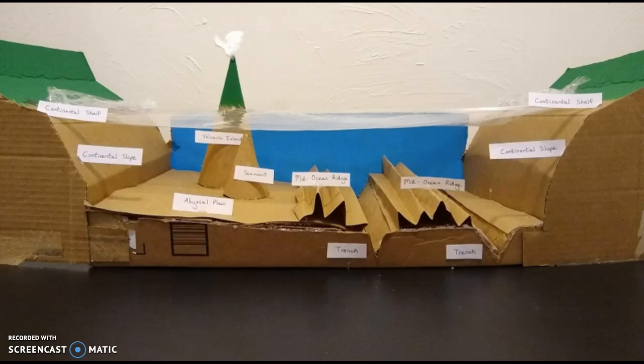Now the active continental margin does not have a continental rise. Instead, it will go from the continental shelf to the continental slope and then to an ocean trench. And that trench is caused by the oceanic crust colliding with the continental crust. And because the oceanic crust is more dense, it will sink beneath the continental crust, causing this really deep trench.